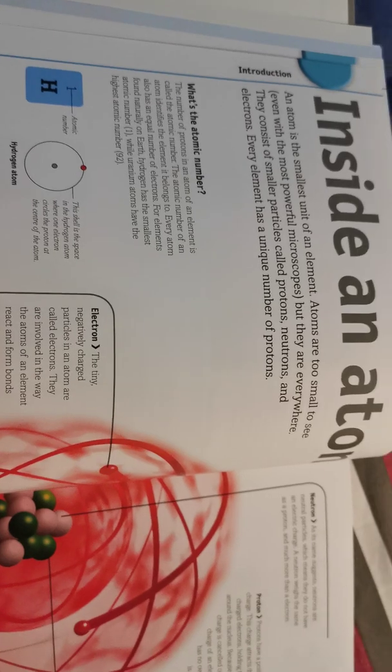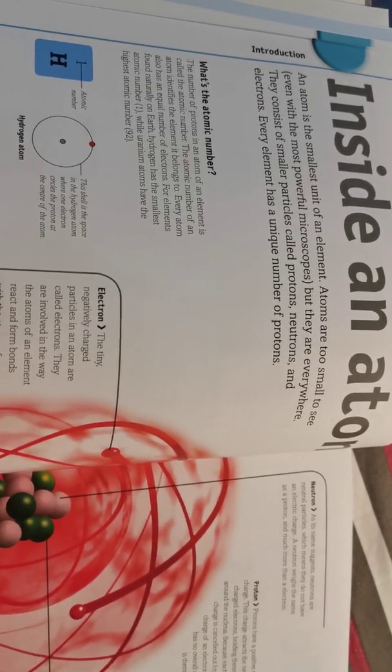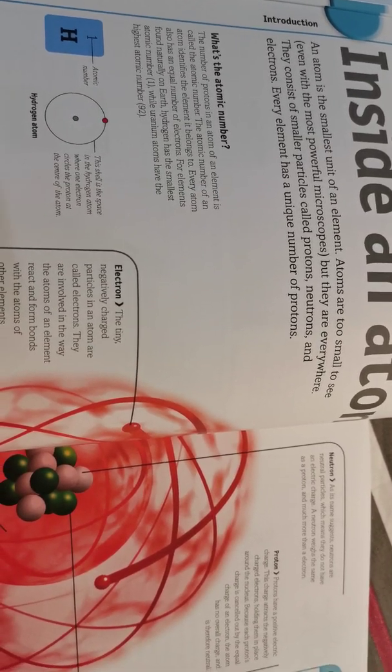Okay, let's start with inside an atom. An atom is the smallest unit of an element. Atoms are too small to see even with the most powerful microscopes, but they are everywhere. They consist of smaller particles called protons, neutrons, and electrons. Every element has a unique number of protons.